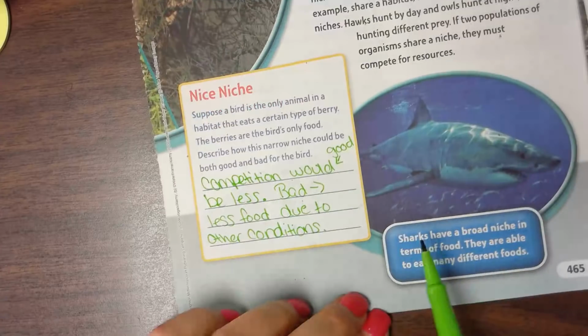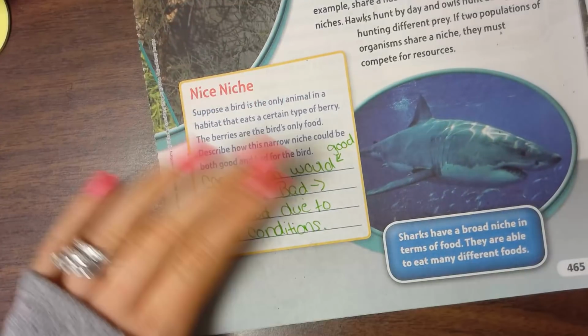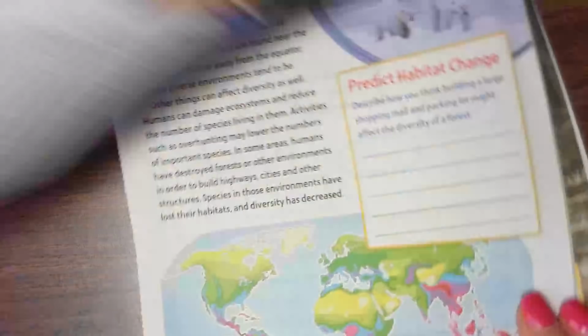Okay. Sharks have a broad niche in terms of food. They are able to eat many different foods. We know sharks will eat anything. Kind of like my chickens. My chickens will eat anything and everything. They even eat chicken.